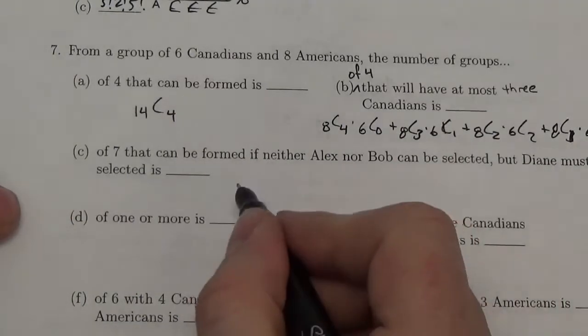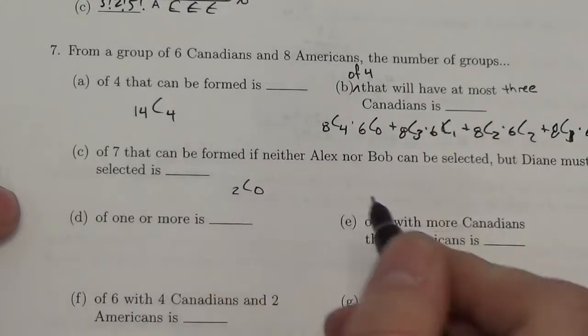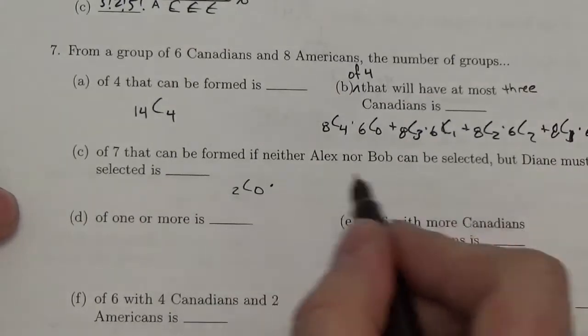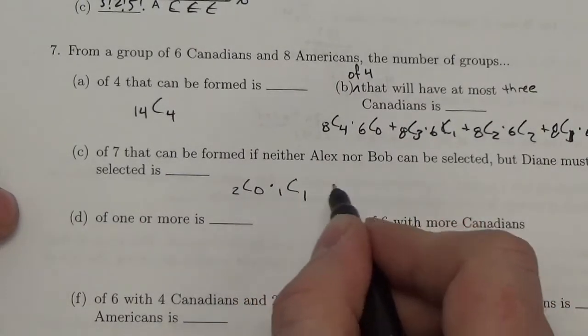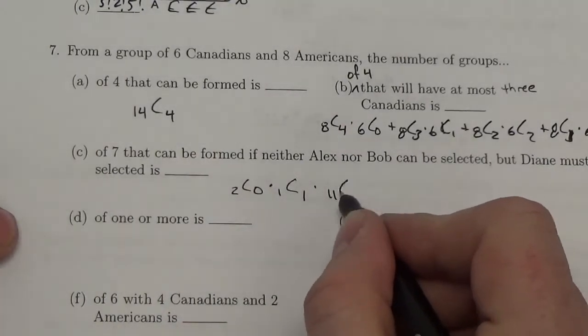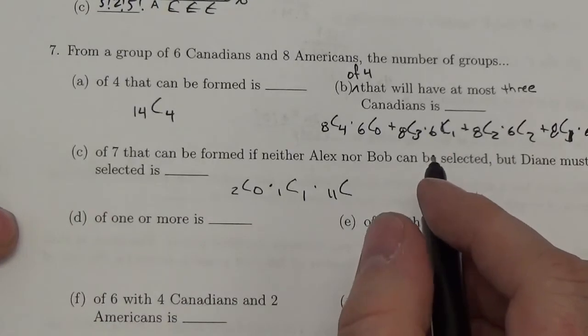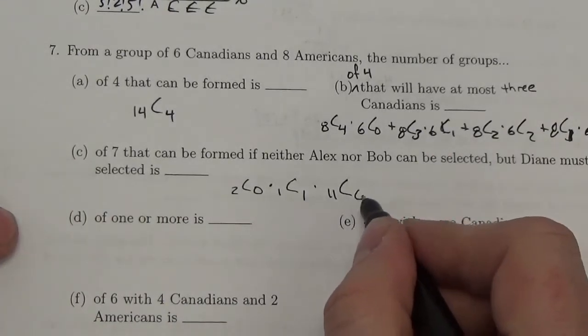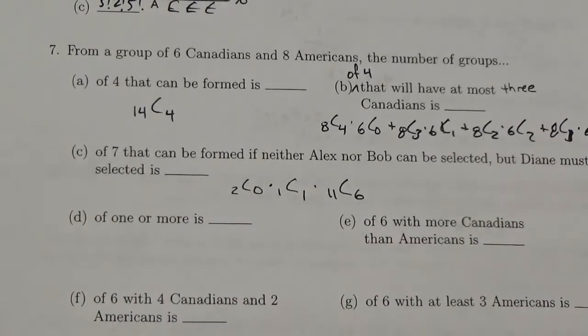Essentially what I've got here is a group of 2 people that I can't choose either of, and then 1 person very specifically that I must choose. Now that's 3 people total out of 14. So that leaves me with 11 people left over, and I'm going to have to choose 6 of them to be in this committee here.